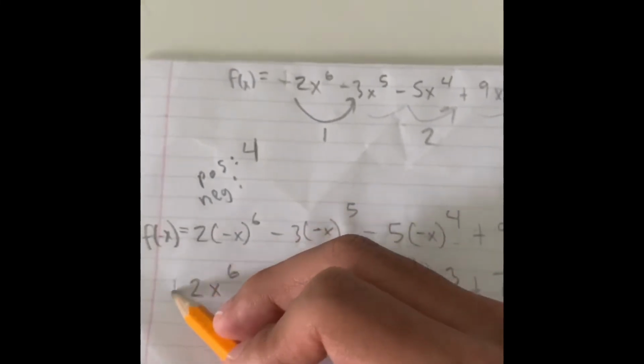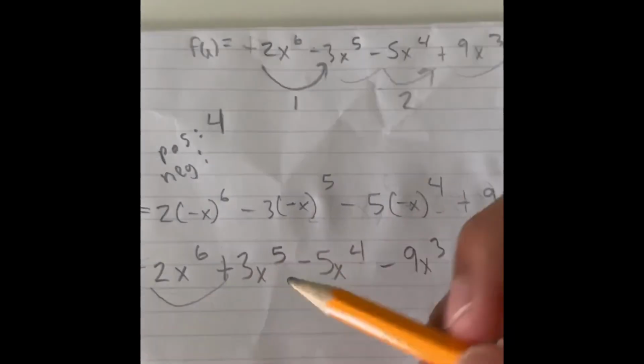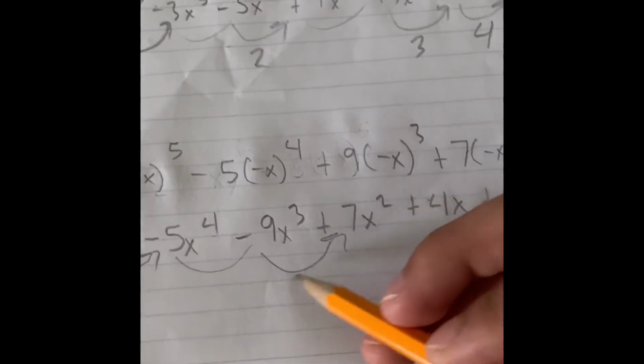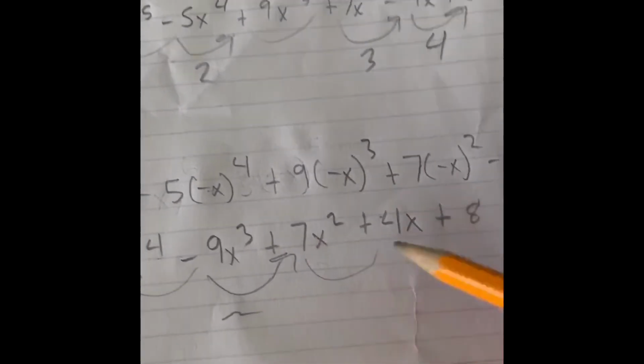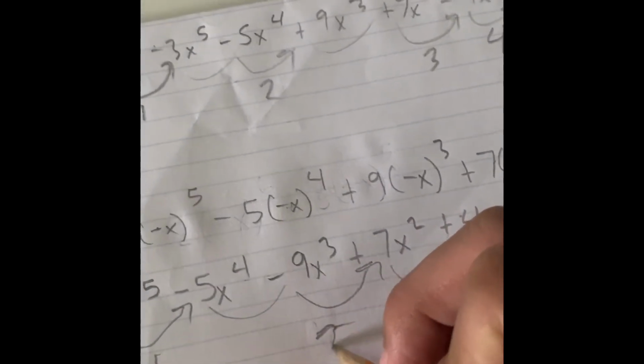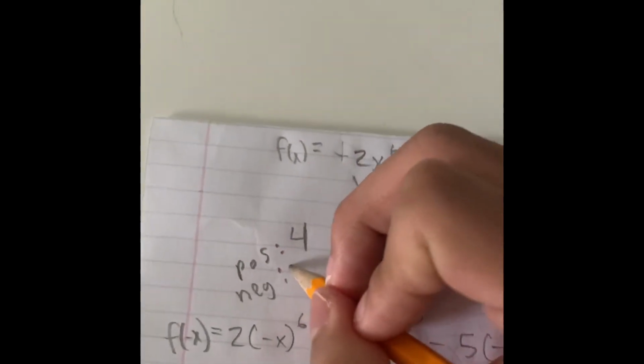And now we just count the changes in this. So now we have a positive in the beginning. Positive, positive, no change. Positive, negative, that's one change. Negative, negative, no change. Negative, positive, that's a second change. Then it goes positive, positive, positive, positive. So there's only 2. So now there's 2 negative solutions.